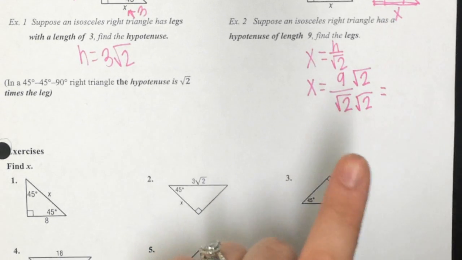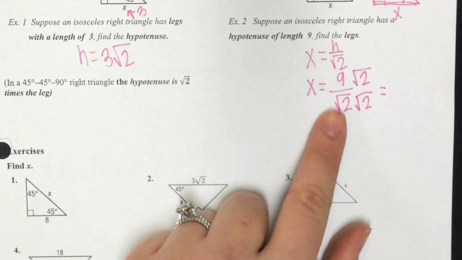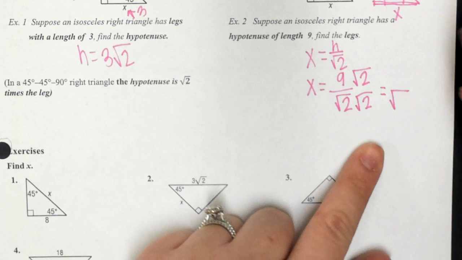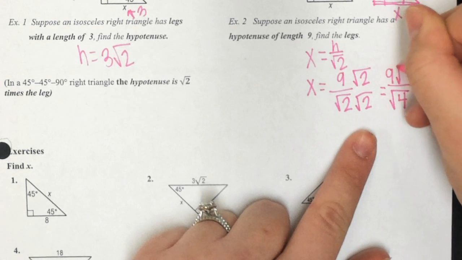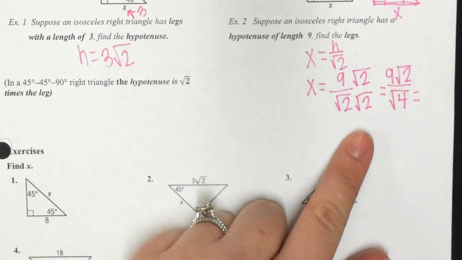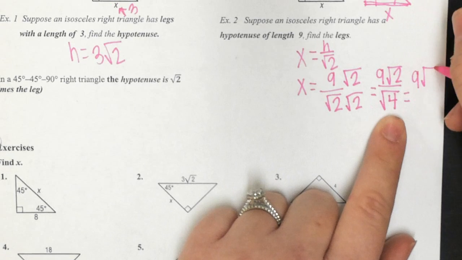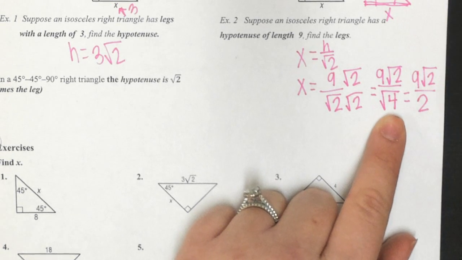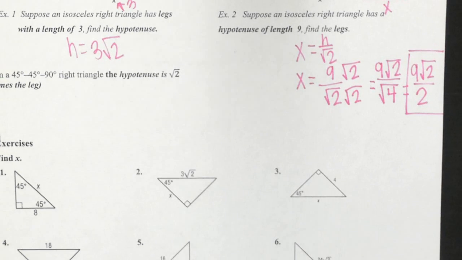Okay, I'm going to take the long way just for today. And once we get past this, if you see what I'm doing, you don't have to do all this. But what is 2 times 2? Square root of 4. And then 9 square root of 2. Well, what's the square root of 4? 2. So you could go straight to 9 square root of 2 over 2. So x is 9 square root of 2 over 2.